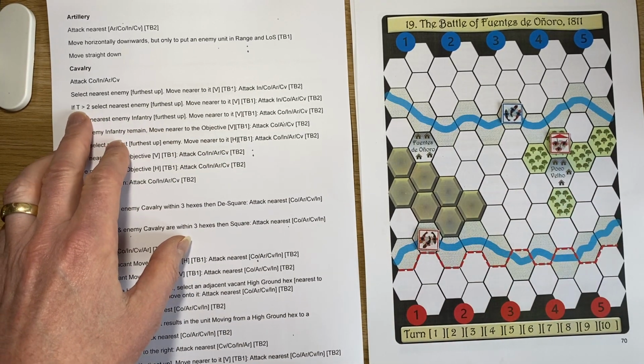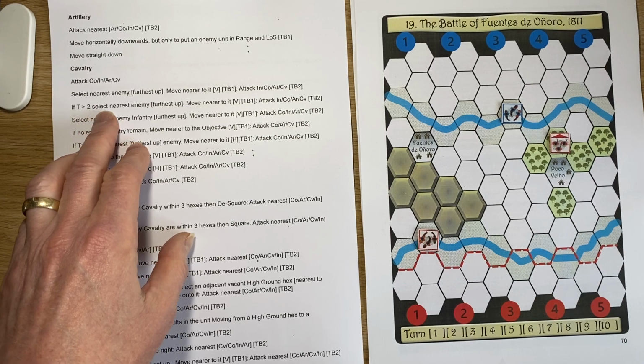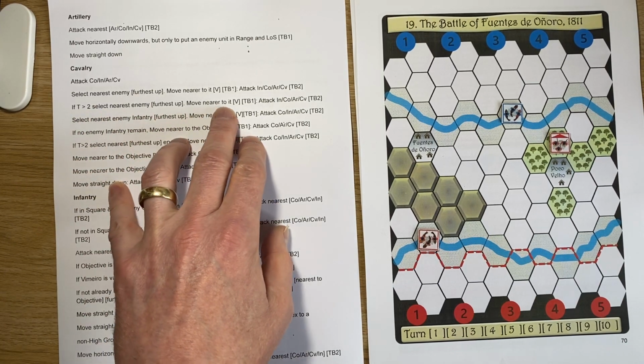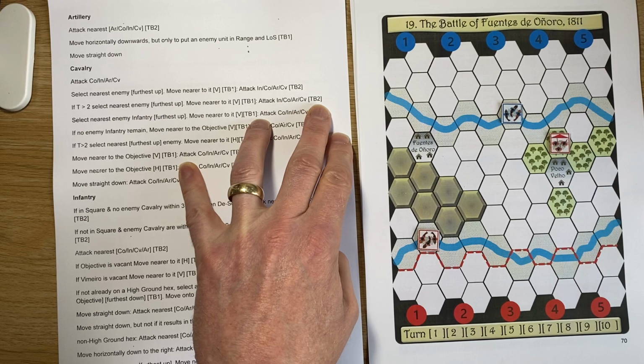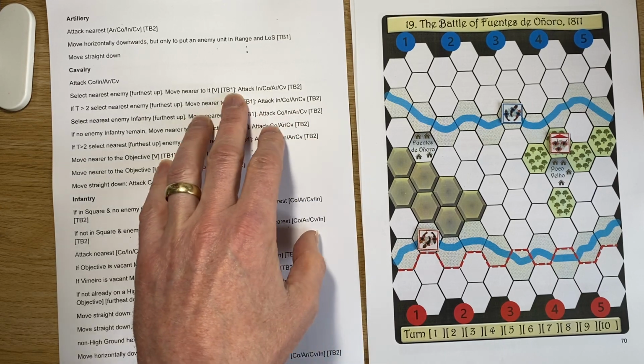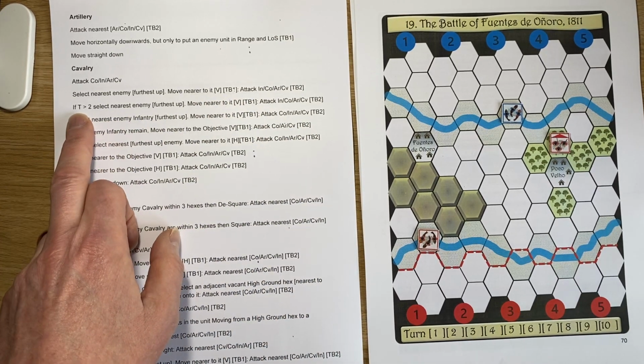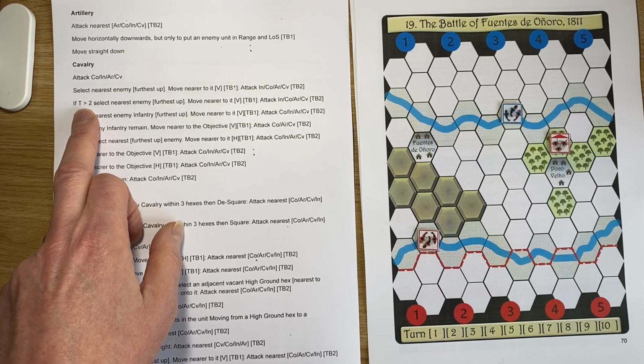This next example of cavalry says, if the turn is greater than 2, then select the nearest infantry furthest up, move nearer to it vertically, table 1, blah, blah, blah. In other words, exactly the same instruction as the one before. However, I've put this one in here simply to highlight the fact that sometimes there are turn limits.